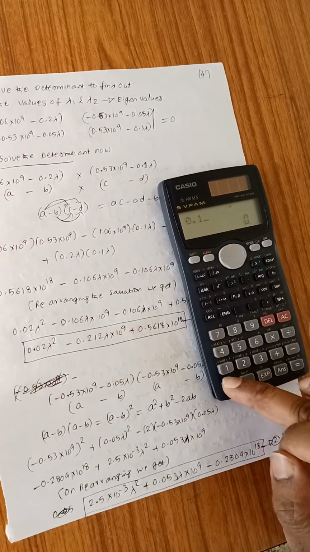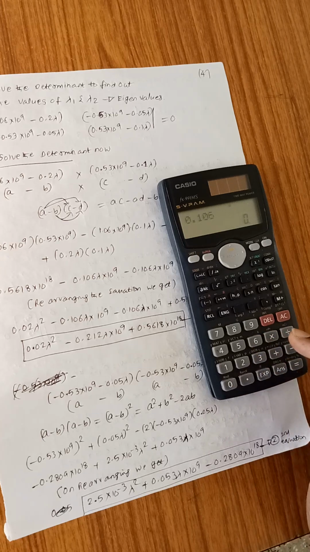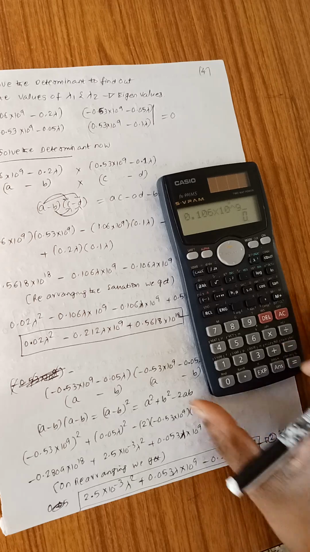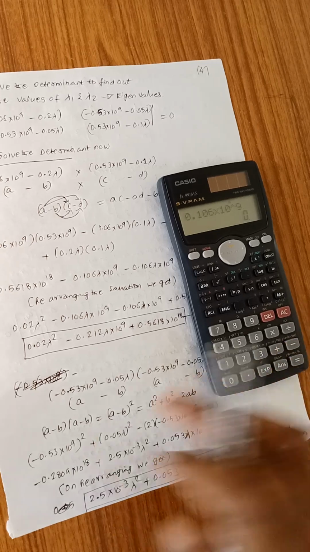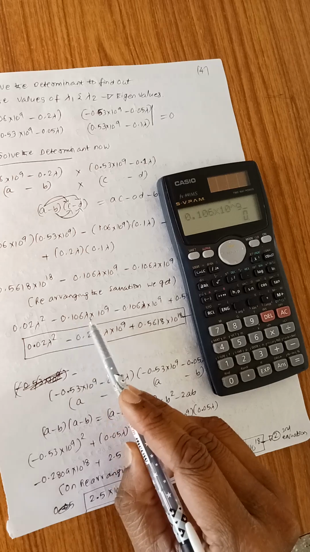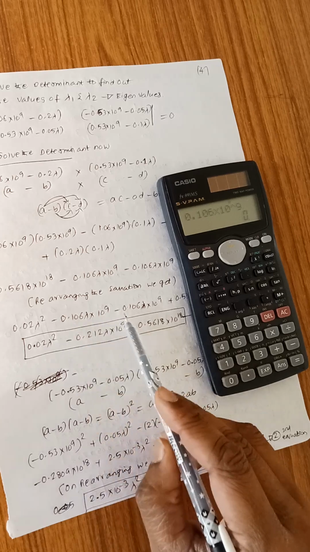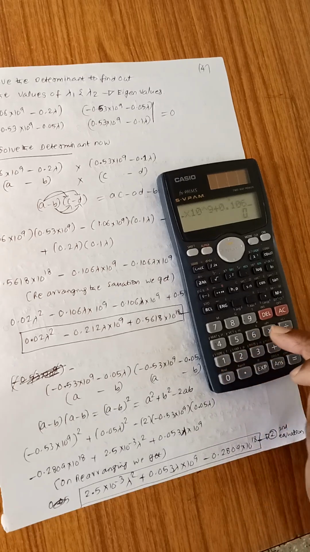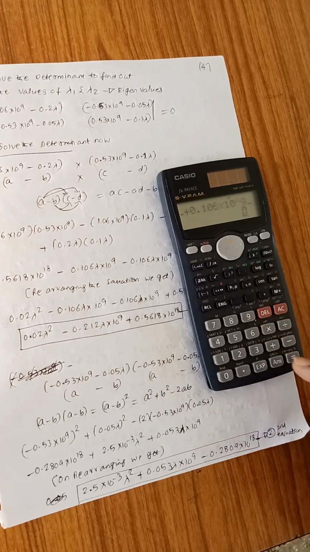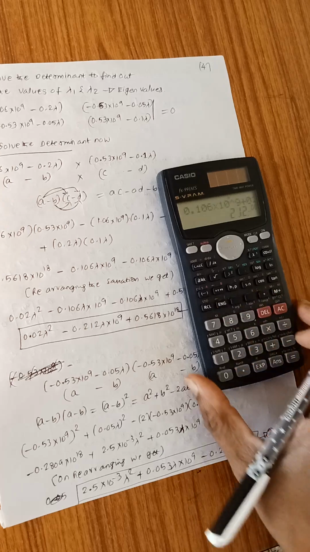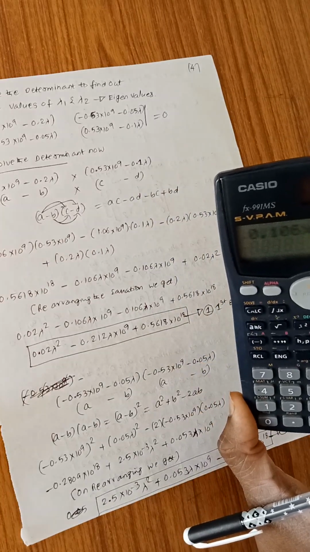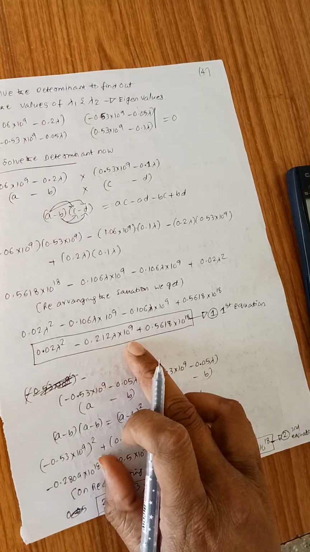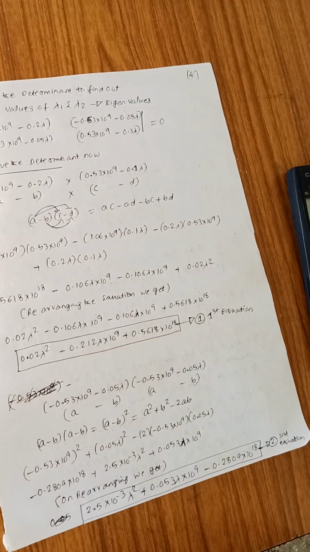0.106 into 10 to the power of 9. The same thing again, because if you take minus outside, 0.106 lambda into 10 to the power of 9, plus, minus into plus is going to be minus, plus this number, it's going to be the same number again, 0.106 into 10 to the power of 9. You don't put lambda over there. If you just put it, you will get 212 into 10 to the power of 6, which can be written as 0.212 into 10 to the power of 9 also, because we are just adjusting the powers.